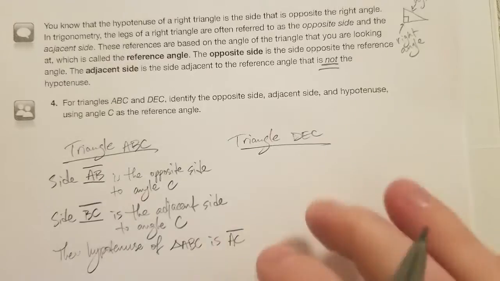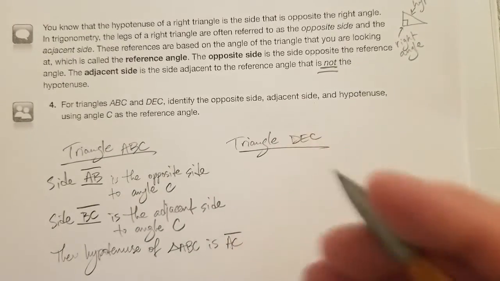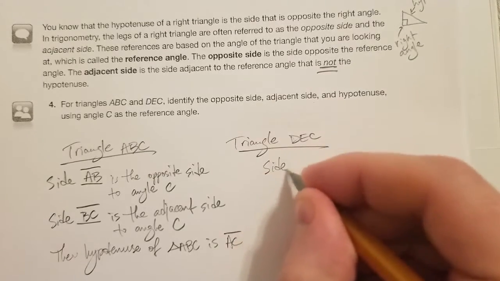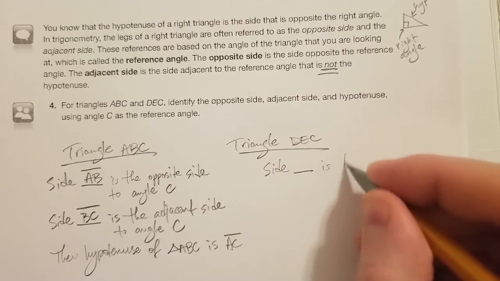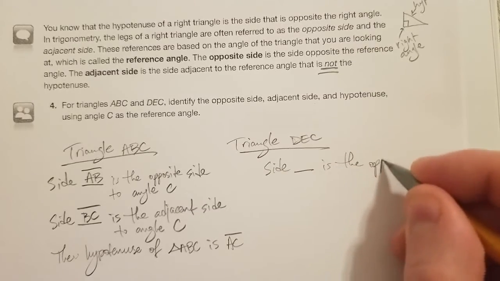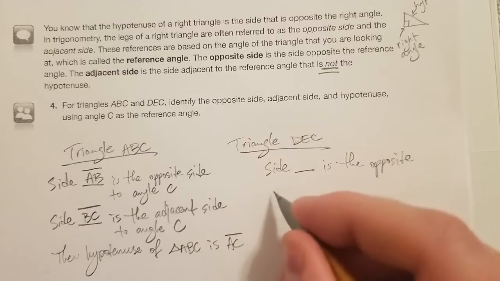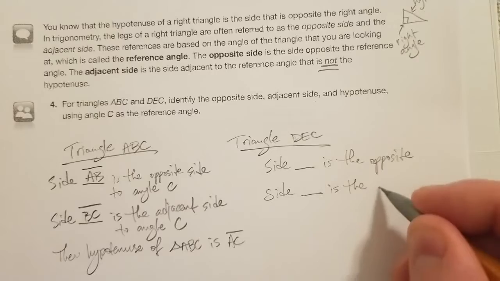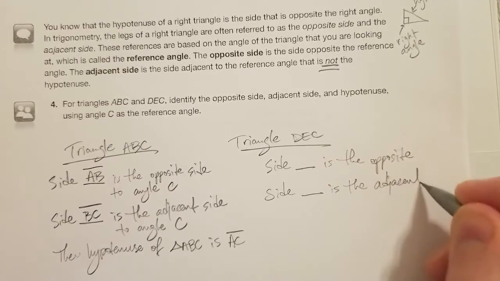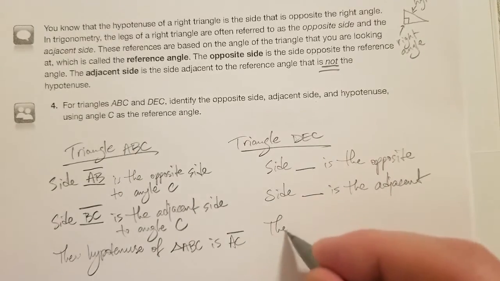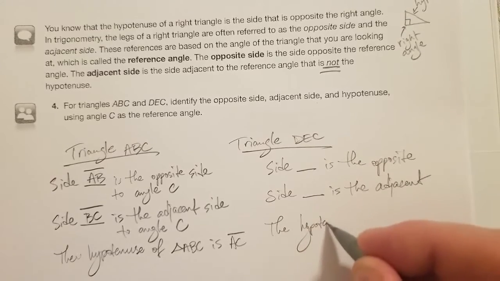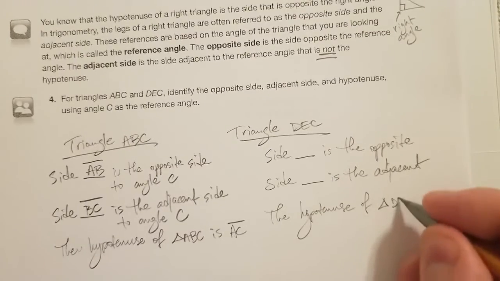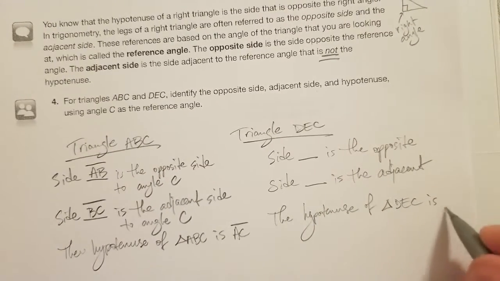All right, now let's try it for triangle DEC. I'm going to write them all down and then you guys are going to fill them in. Side blank is the opposite. I'm just going to start abbreviating, okay? Side blank is the adjacent, and the hypotenuse of triangle DEC is blank.